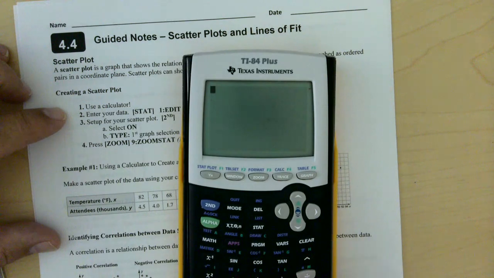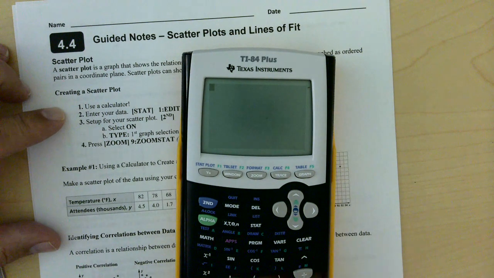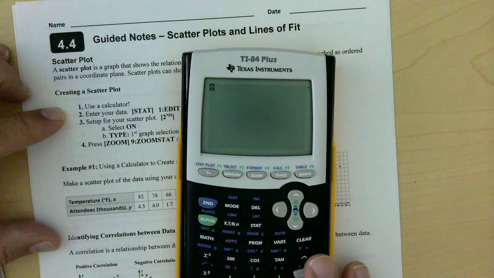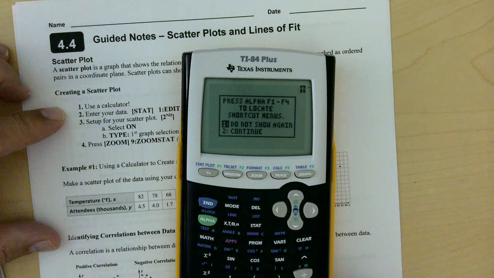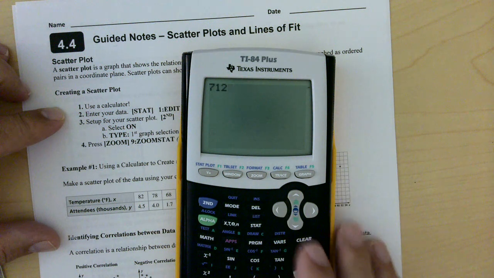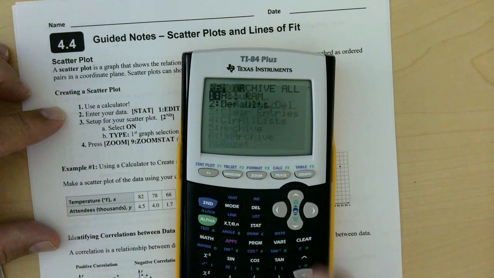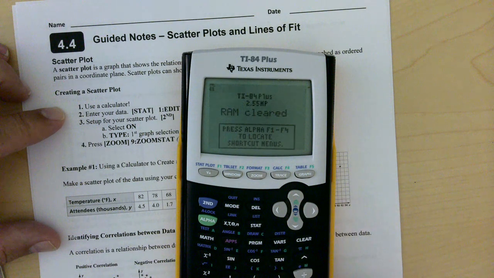Okay, so my calculator was already reset. I hit second plus 7, 1, 2. Oops. Second plus 7, 2, 2. So my calculator is cleared.